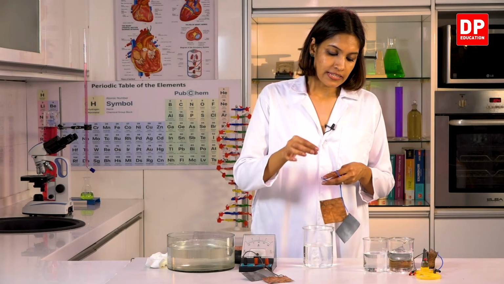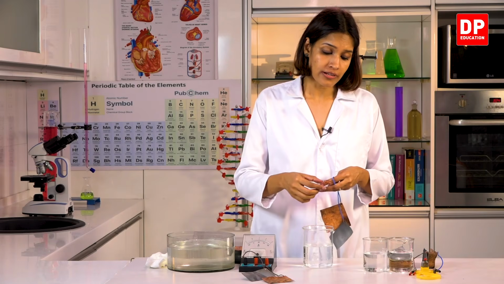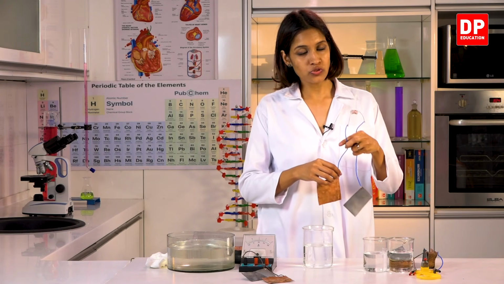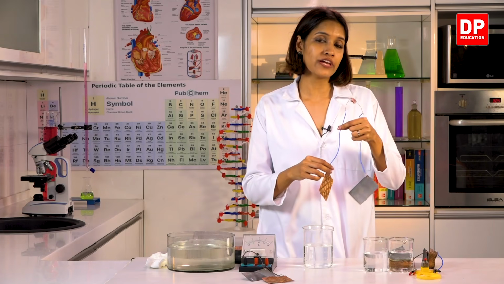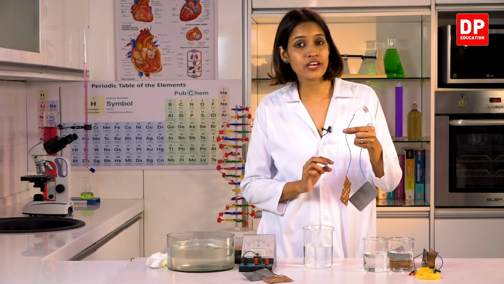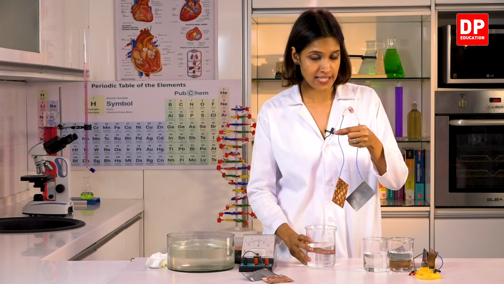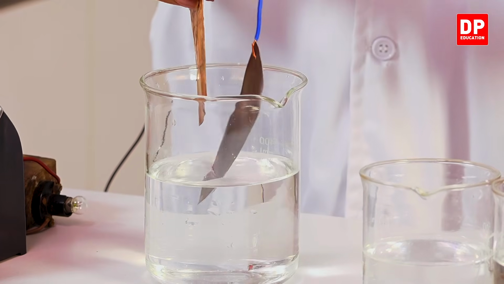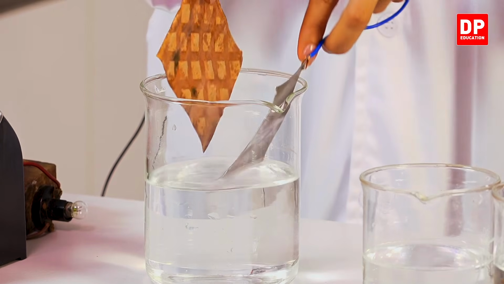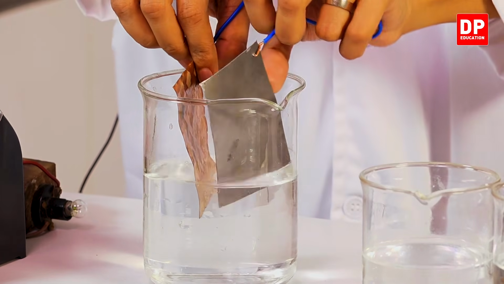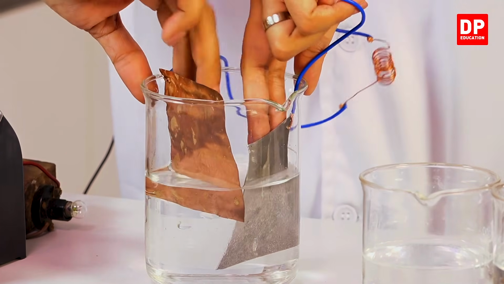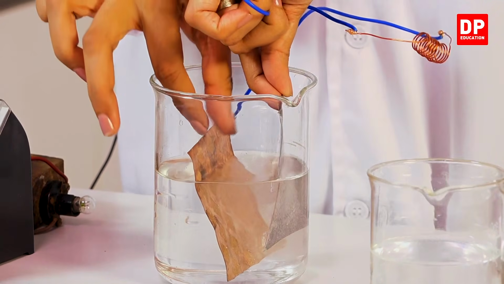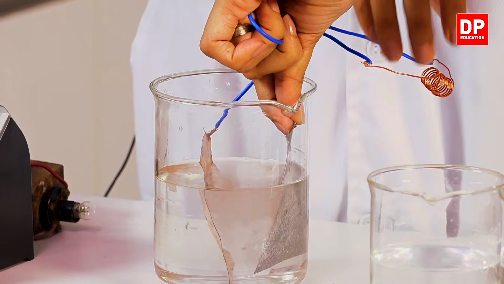Now I have connected this coil of wire. This is a copper coil. I have connected this coil of wire to the simple cell. In order to function this simple cell, you all know that you have to immerse this zinc sheet and copper sheet in this dilute sulfuric acid. Okay. So let's see what happens. When you immerse this, remember children, they should not touch each other.